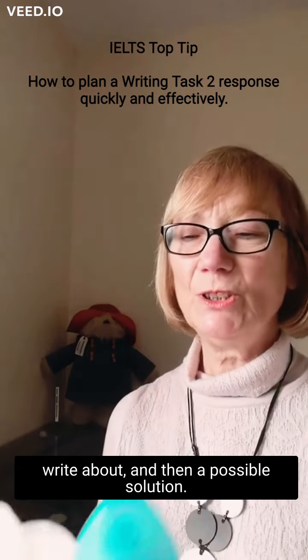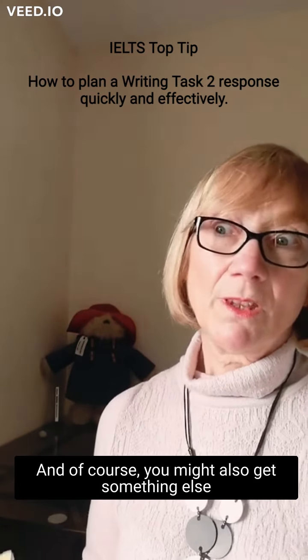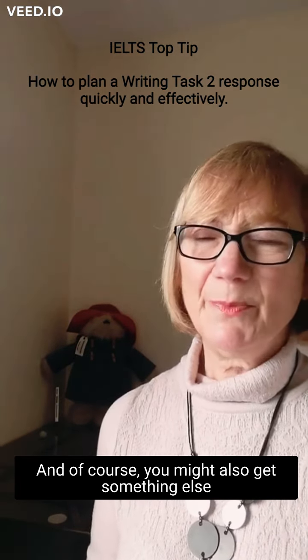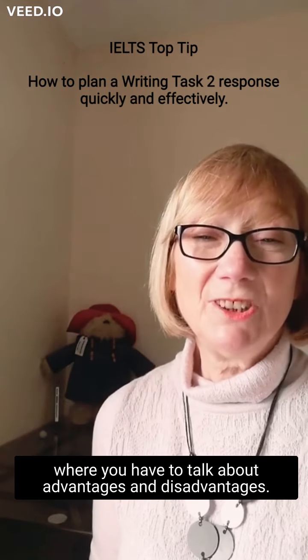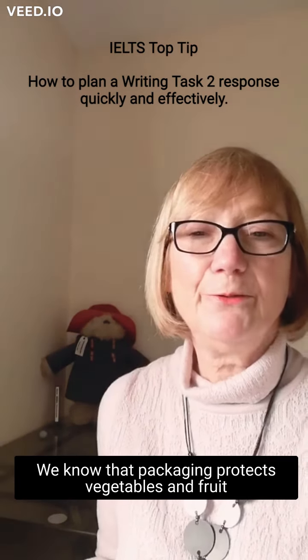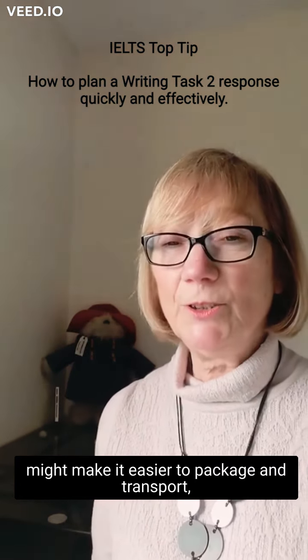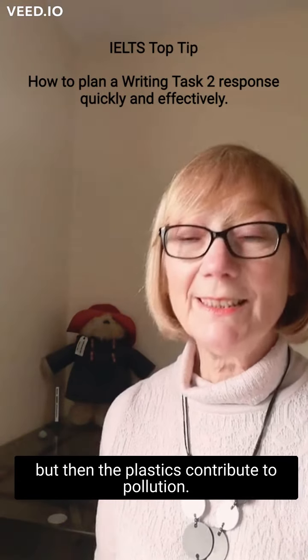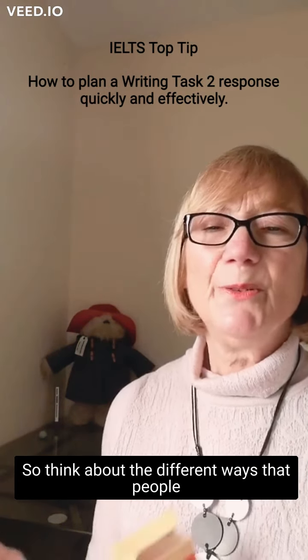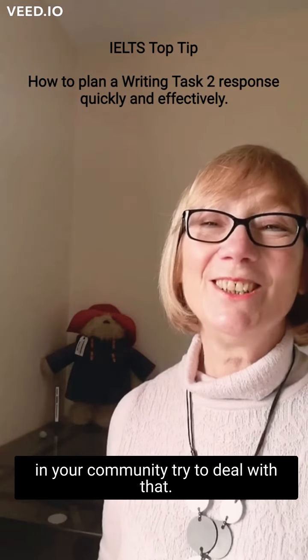And of course, you might also get something else where you have to talk about advantages and disadvantages. You know, we know that packaging protects vegetables and fruit quite often, but of course packaging of vegetables might make it easier to package and transport, but then the plastics contribute to pollution. So think about the different ways that people in your community try to deal with that.